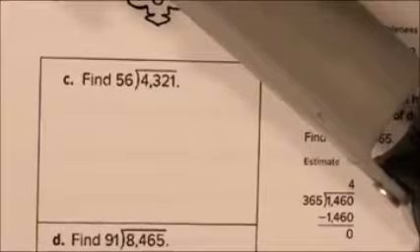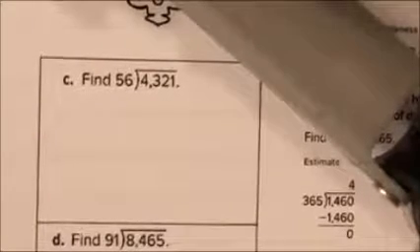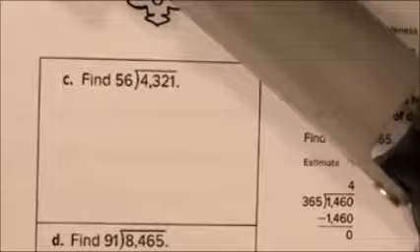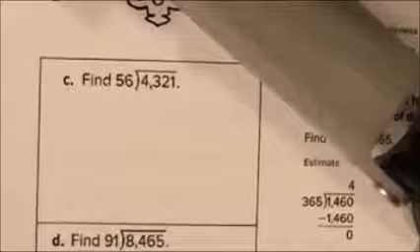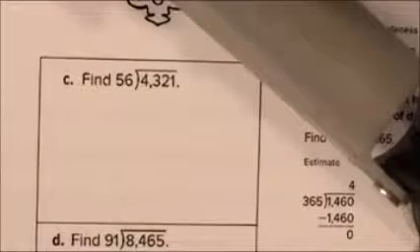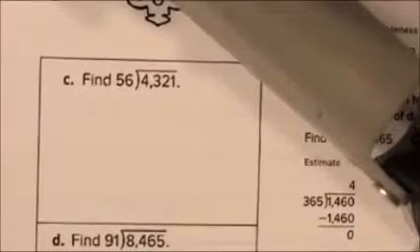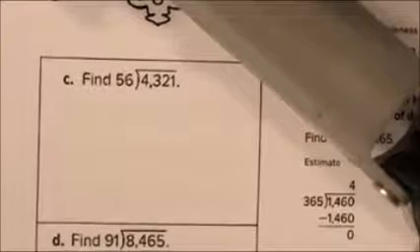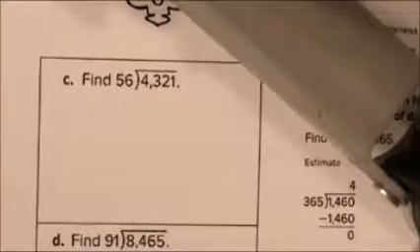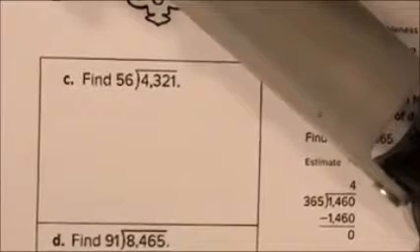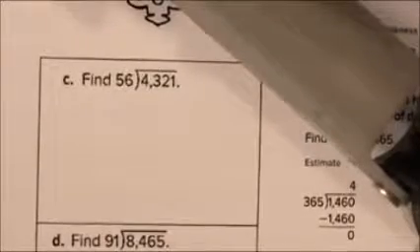Okay, so then I want to figure out how many times it can go into 432. Okay, so 56 can go into 432 7 times.